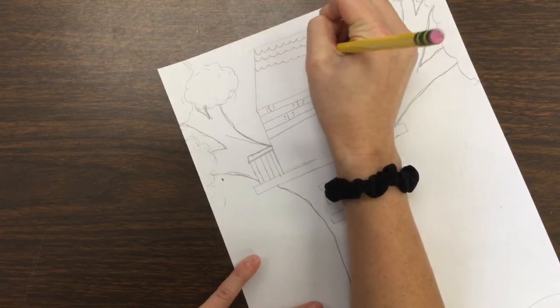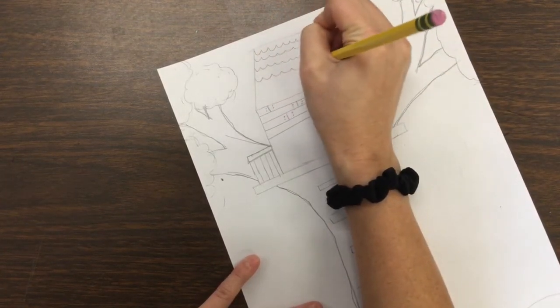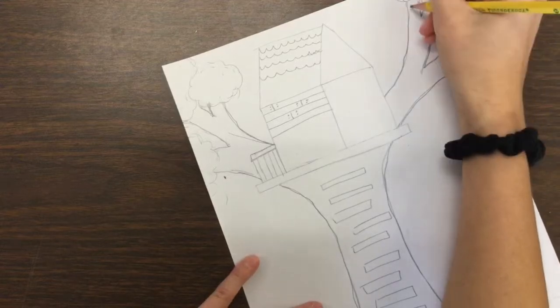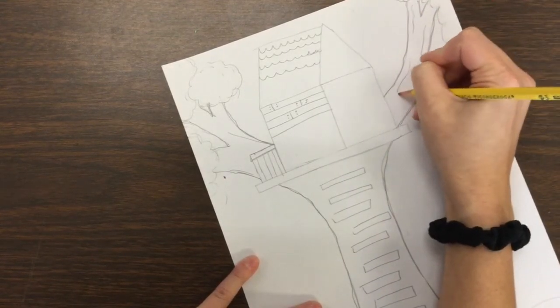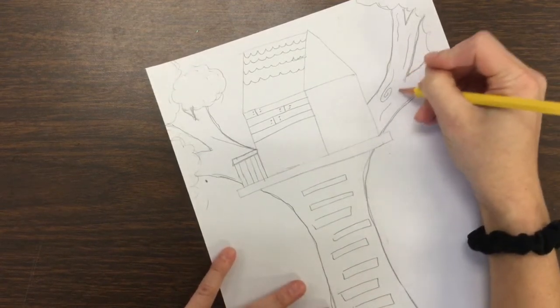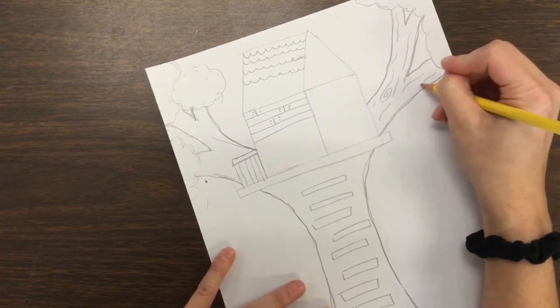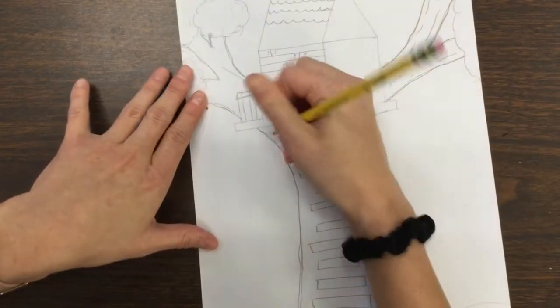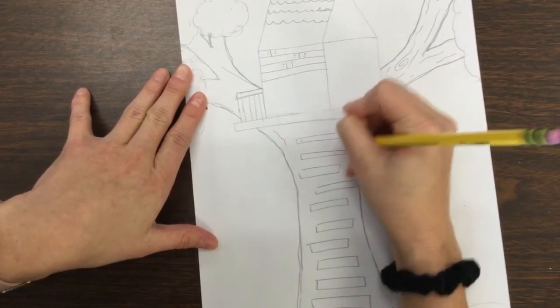I want to show that my tree is made out of wood, so I'm going to add texture there by using lines to show the wood grain. And I could even add a little knot in the tree by adding a swirly line. And so this week, we're just going to take some time and add all of these fun details that really make your project come to life.